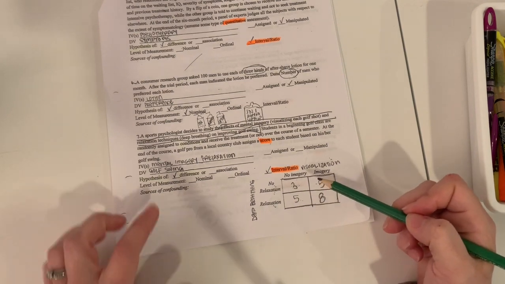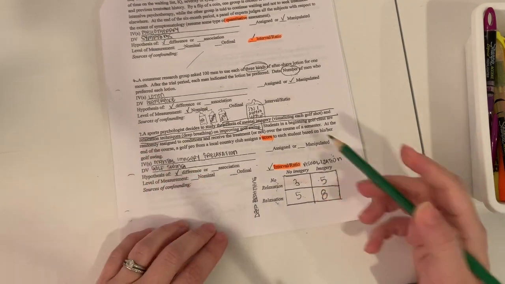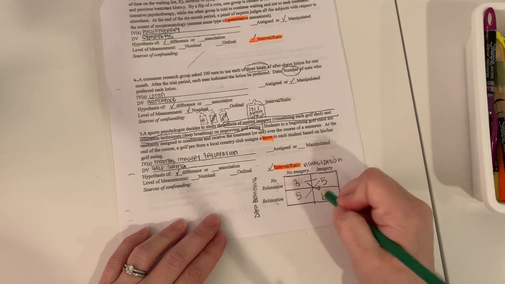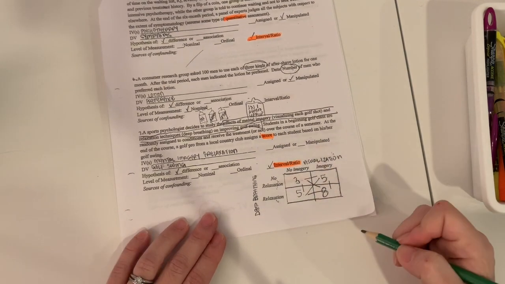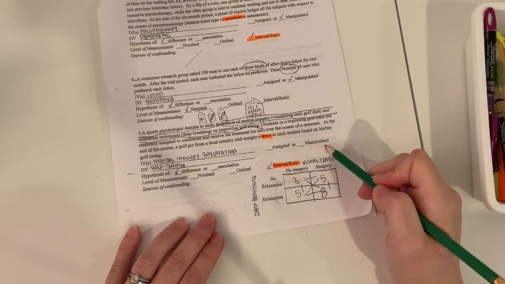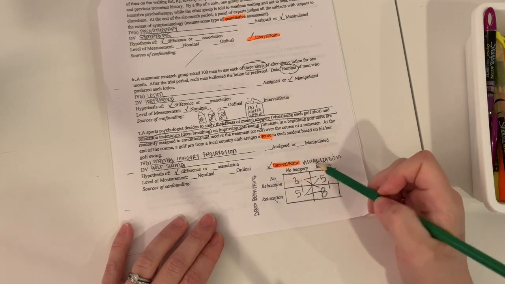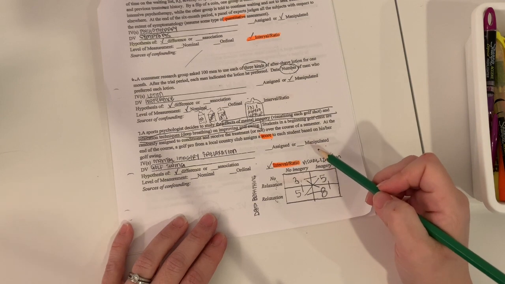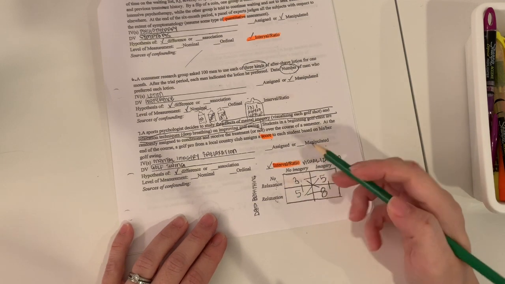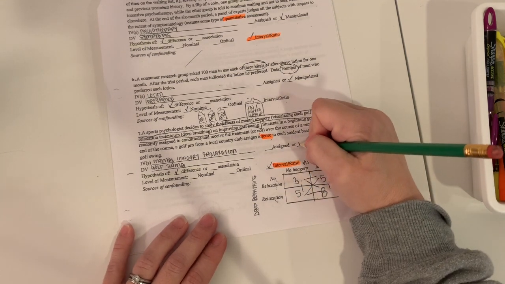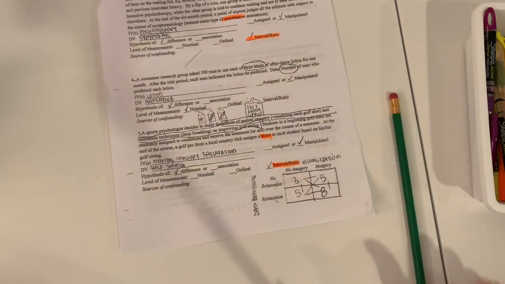And so that's a key that we have that hypothesis of difference because we look for the differences between all of our groups here. And so our last thing to do is figure out if this is assigned or manipulated. And since we are telling people to either do imagery or not and do relaxation or not, we are manipulating that. Okay? And that is all for this worksheet.